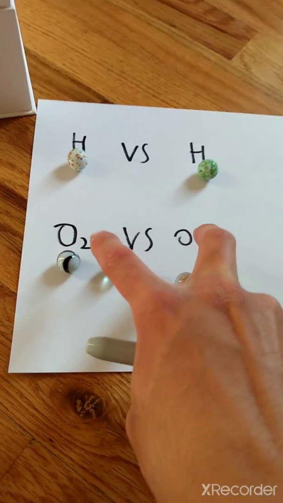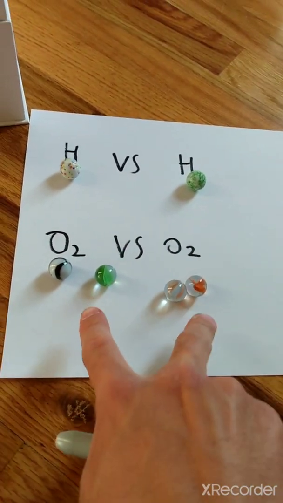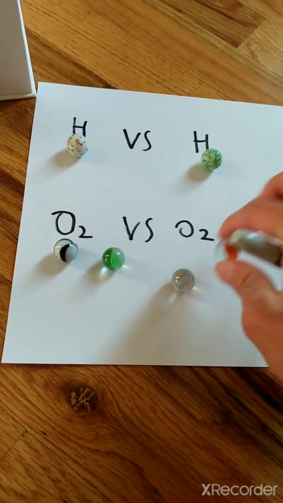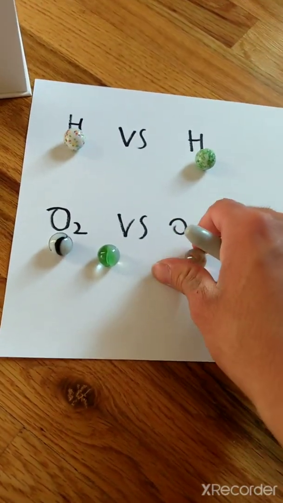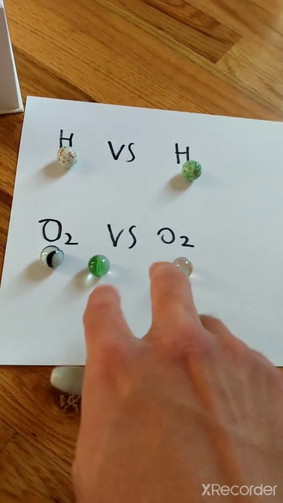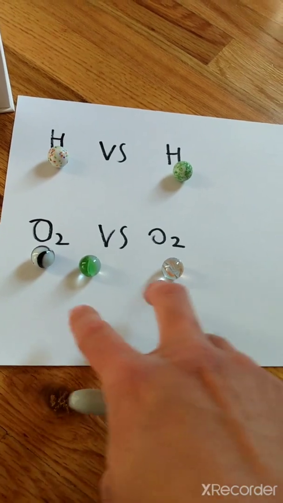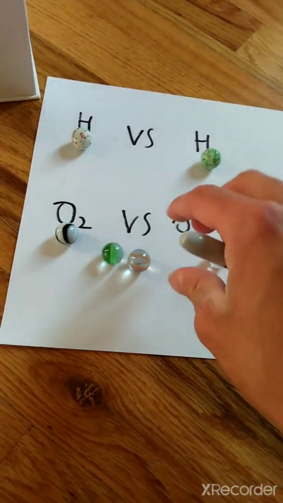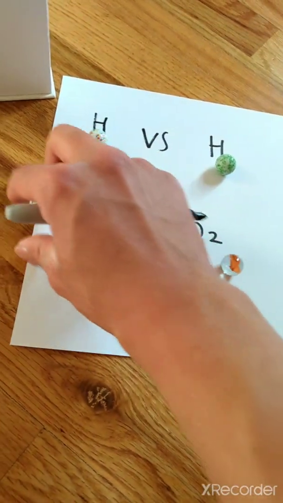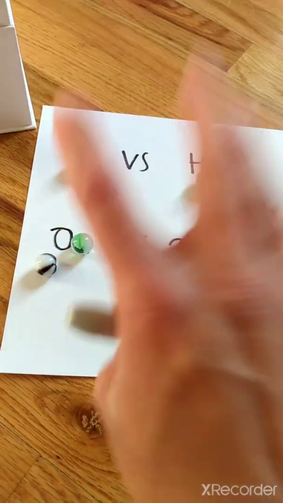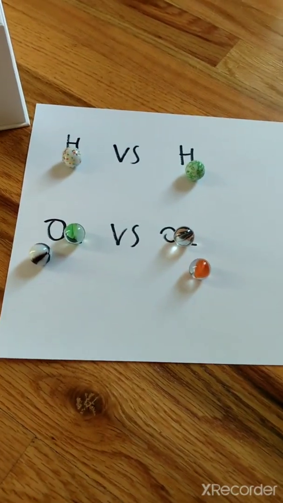Remember, the elements need to have the same number of atoms in order to be balanced. If we have 1 on this side and 2 on the other side, it's not balanced because they don't have the same number of atoms. This has 2, that has 1. Now it's balanced because that has 2, that has 2, it's now fair. They're balanced now.